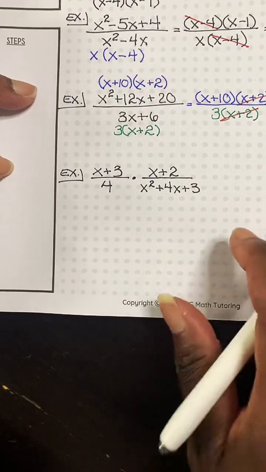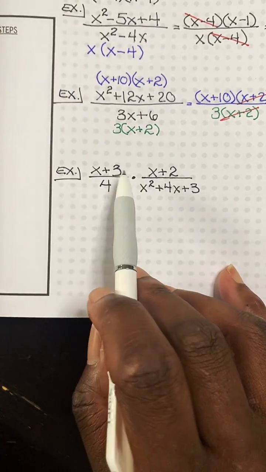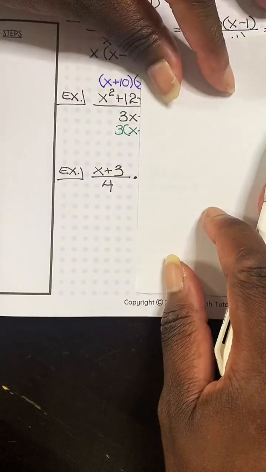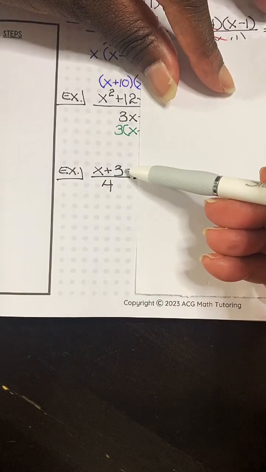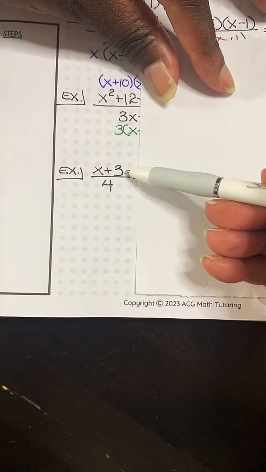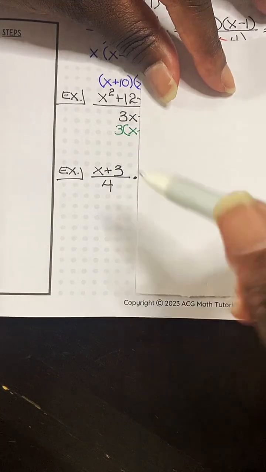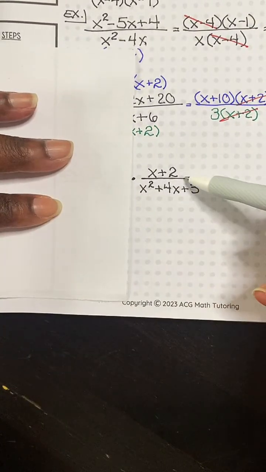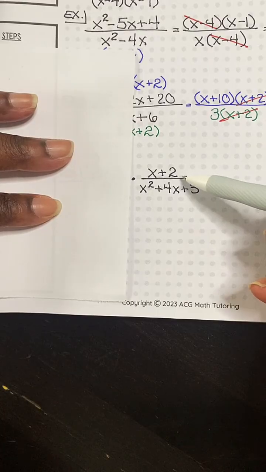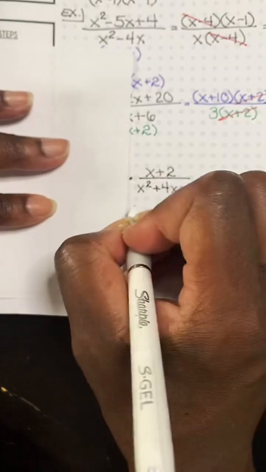All right, so let's break this down. I like to do it one step at a time. I'm looking at this ratio. Right now, the numerator is x plus 3. It doesn't need to be factored out or broken down. Same thing with that whole number 4. On the other side, the numerator, we have x plus 2. That's already simplified. That's linear.